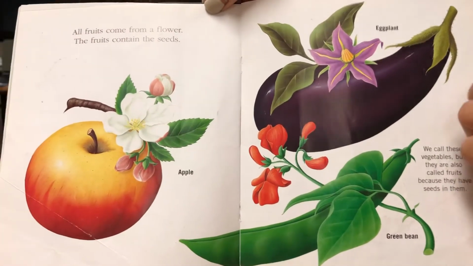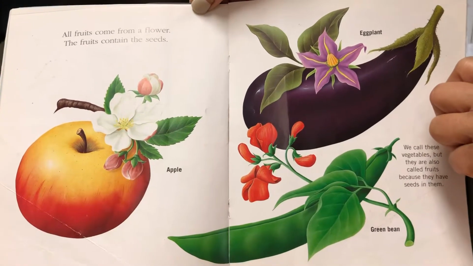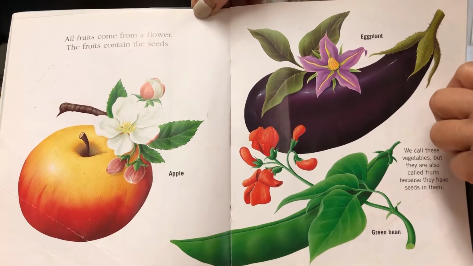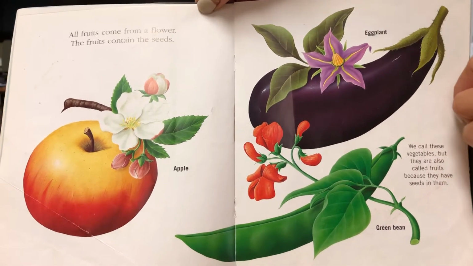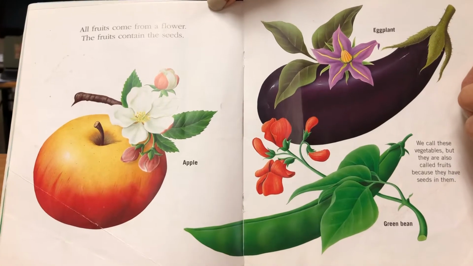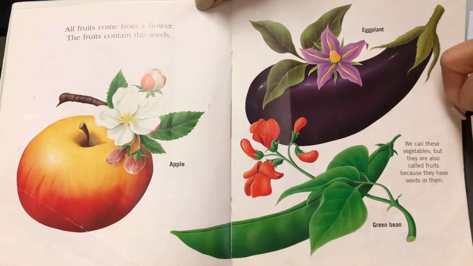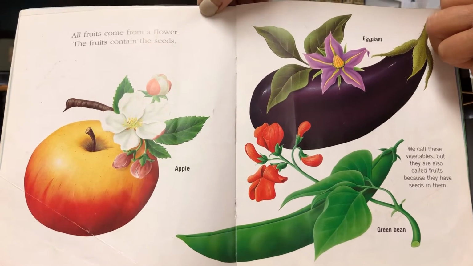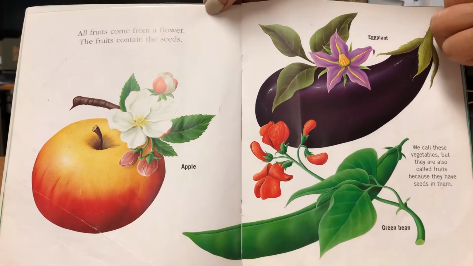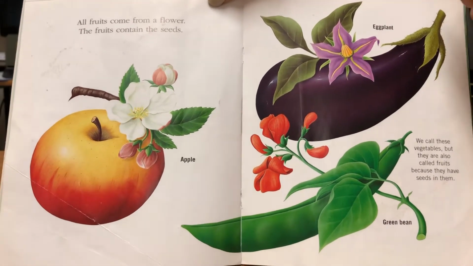All fruits come from flowers. The fruits have the seeds. Here's an apple. You see the branch and the leaves and the flowers? There were flowers on the apple tree. You see the eggplant? The leaves and the flower? There were flowers on the eggplant. And then we have vegetables. You have the green bean plant. Look at that. The green bean's at the bottom with a red flower.